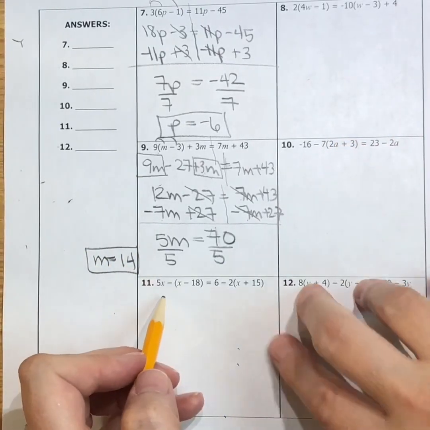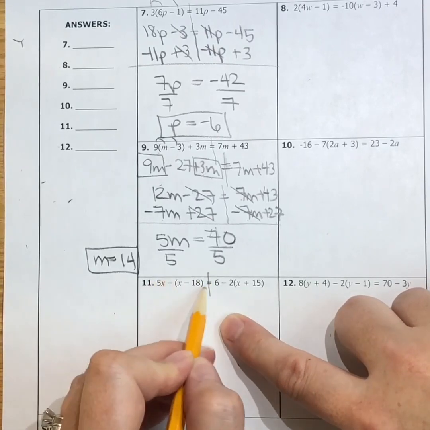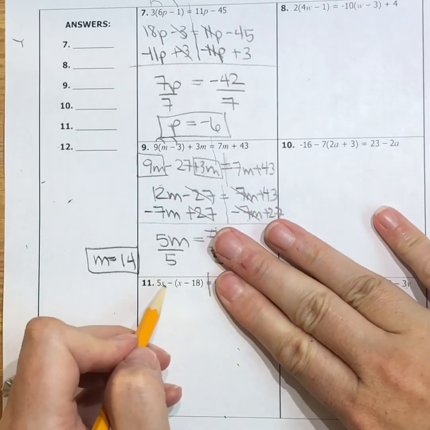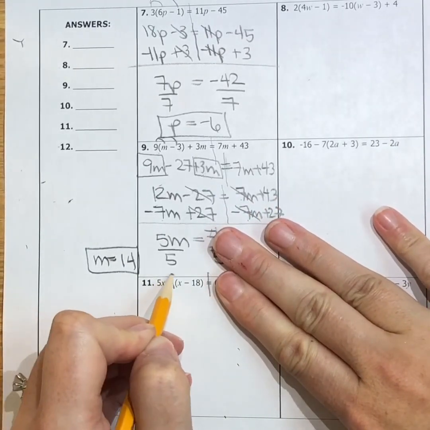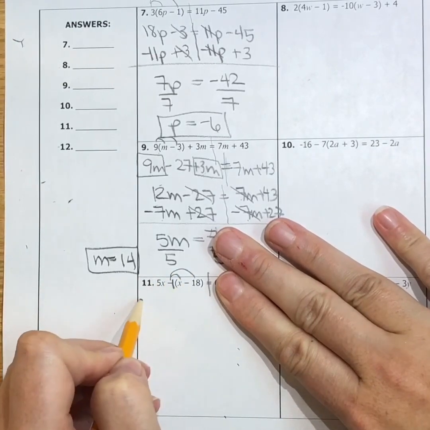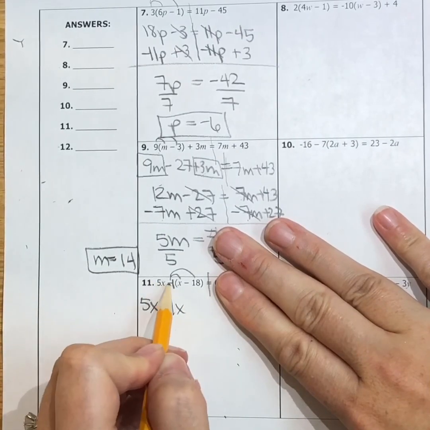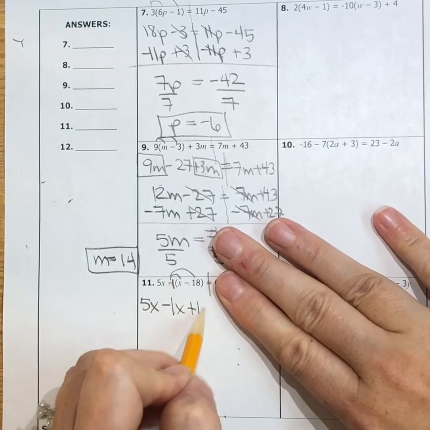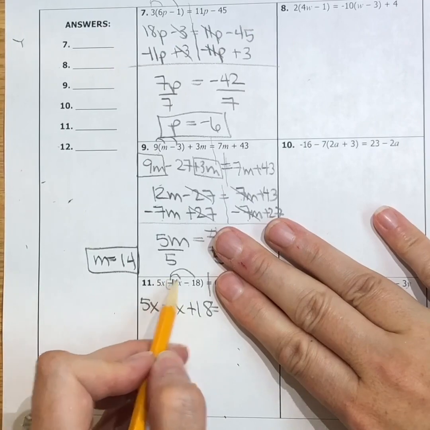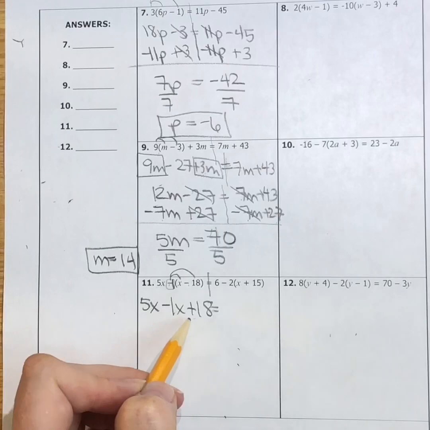Okay. Now number 11, notice, and again I draw this line just so you can see the left-hand side separate from the right-hand side. So on the left-hand side, I have to distribute this negative 1, okay? And don't forget to take your negative. The 5x we can't do anything with yet, but negative 1 times x is negative 1x, negative 1 times negative 18 is positive 18. Be cautious when you're distributing and make sure you take the sign with you so you don't make these mistakes. That's usually the most common mistake I see.